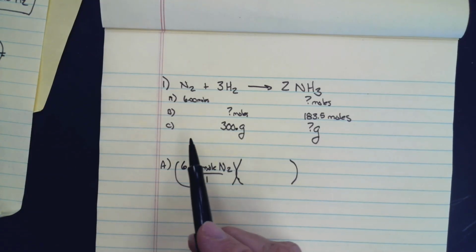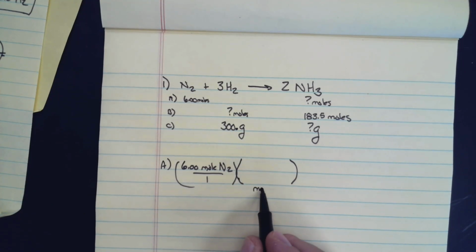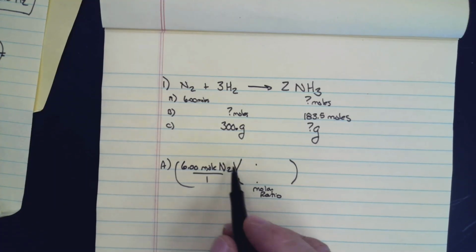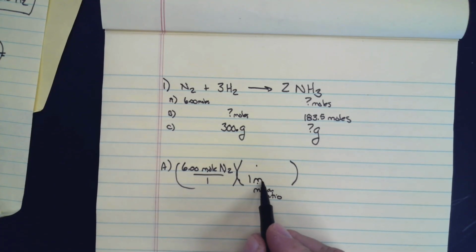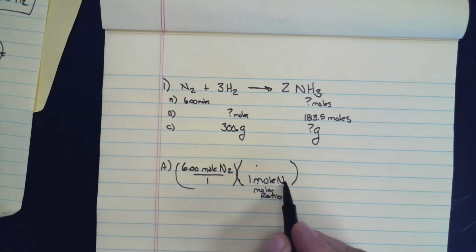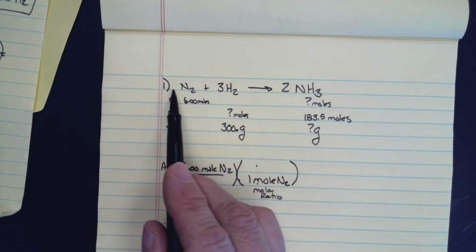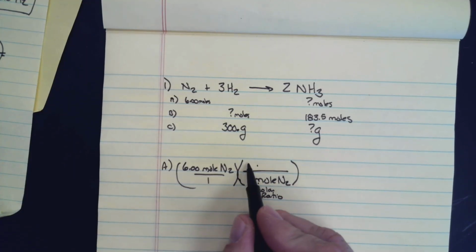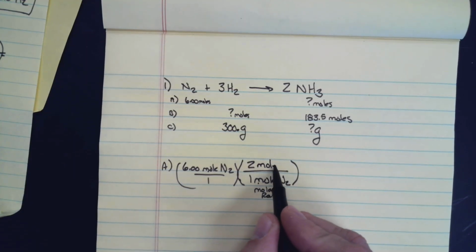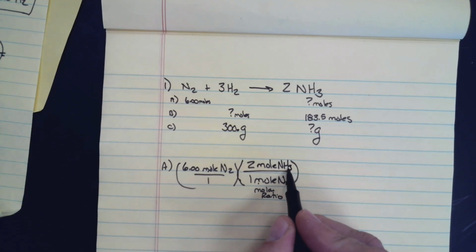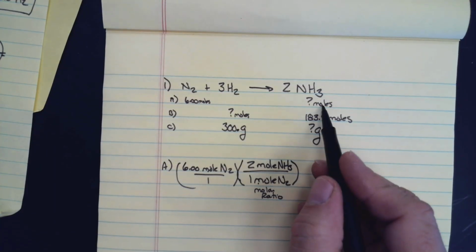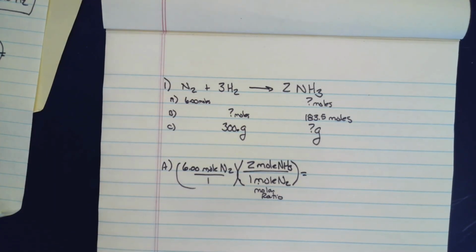So I can go directly to my molar ratio to get from what I know to what I'm looking for. Well, I have 1 mole of nitrogen. I'm looking at the coefficient in front, and I'm going to make 2 moles of NH3. And since that's what I'm looking for, I can stop right here.